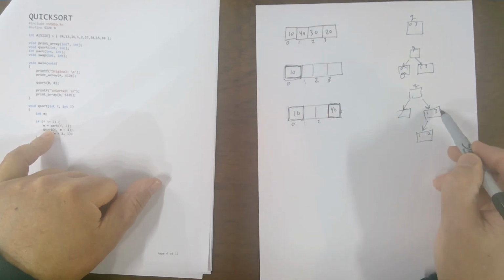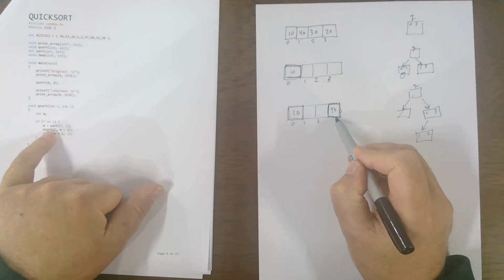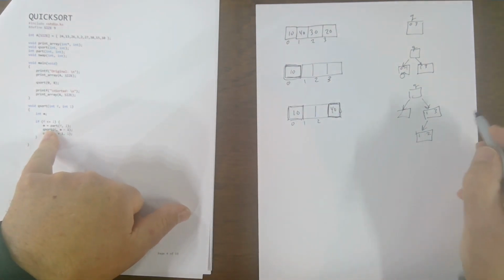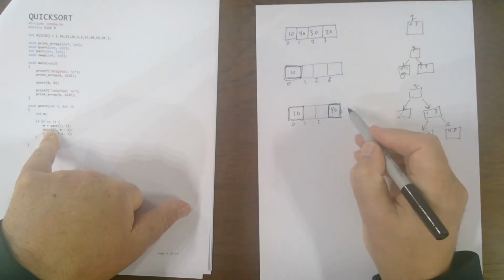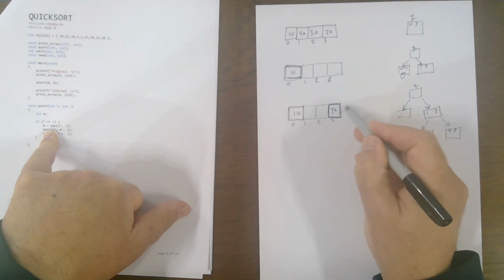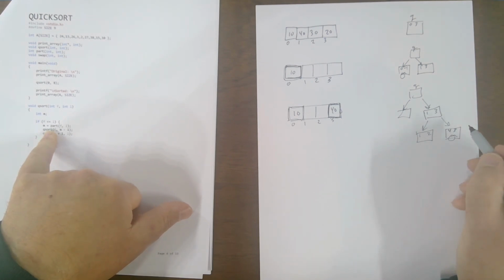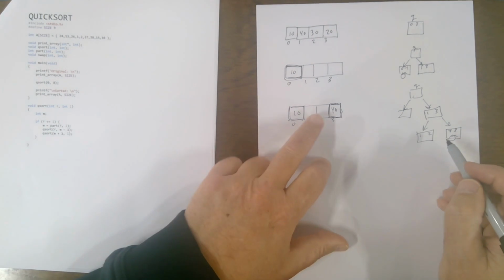This call here that's doing this subarray finds the partition, then it does the left-hand side, 1 to 2, then it does the right-hand side, which is 4 to 3, but there is no 4. It's trying to do this null subarray, so this guy comes back right away, and the tree kind of looks like that.